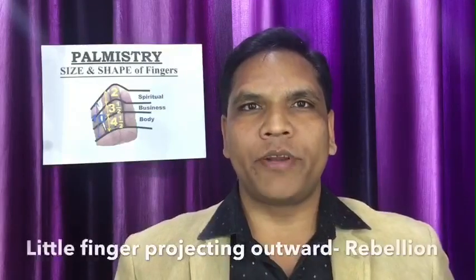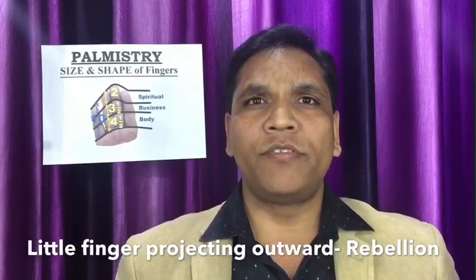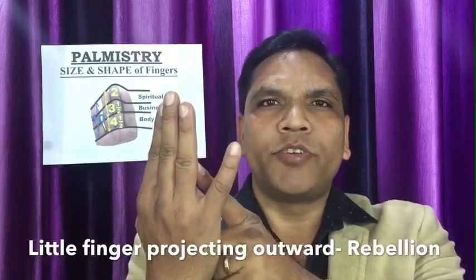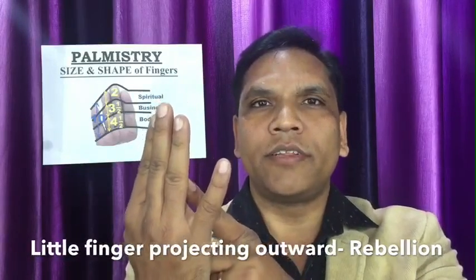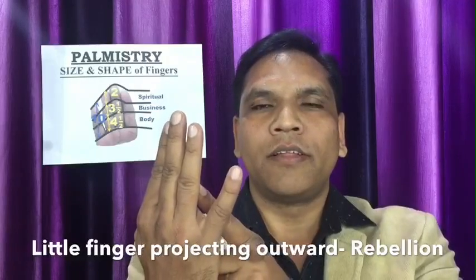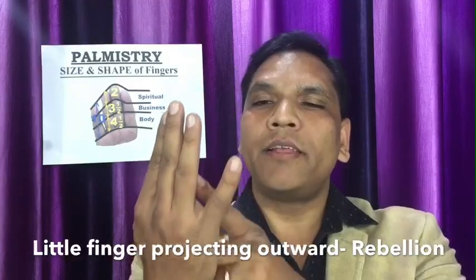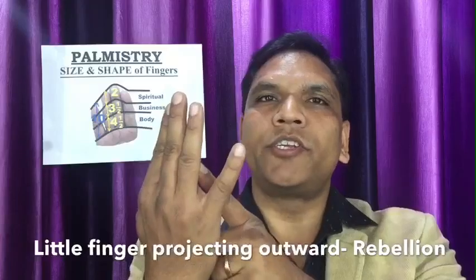Let's also talk about gap between the fingers. Many a times you will see that the little finger is projecting outside. It indicates that the person shall have different thinking than the normal family thinking. There will be rebellion to socially and traditionally accepted values.